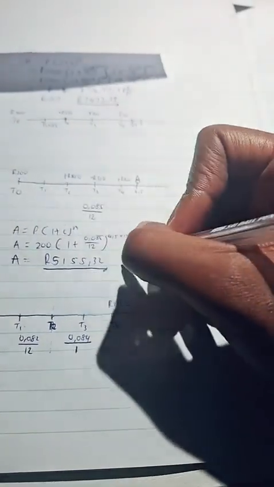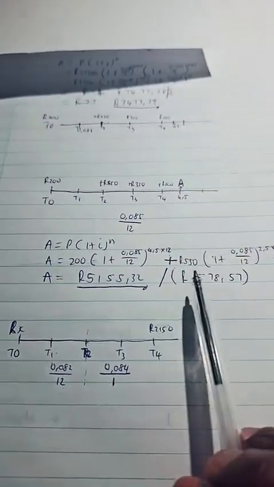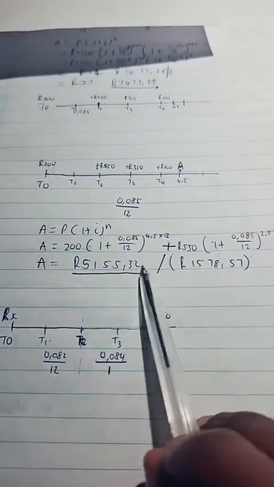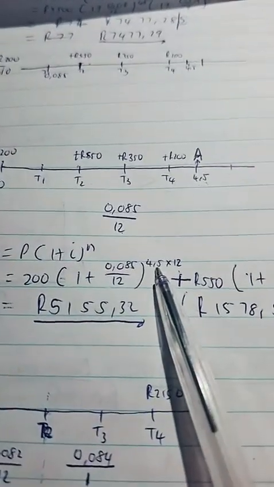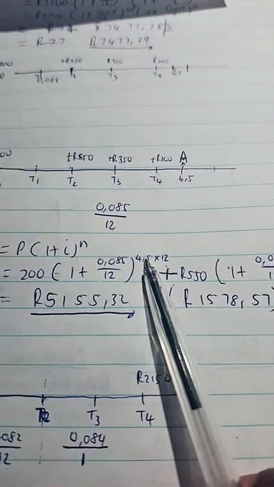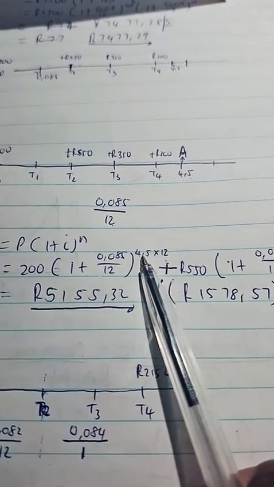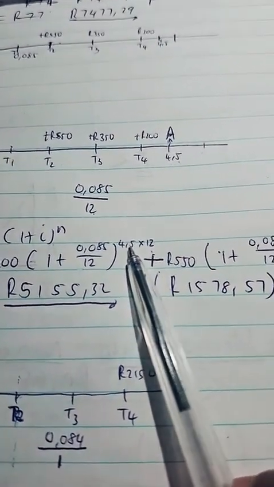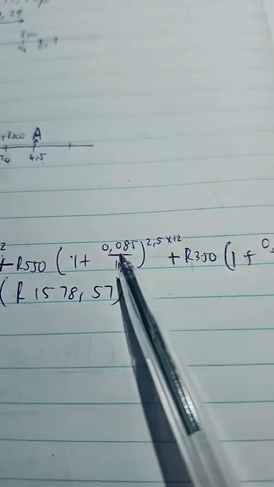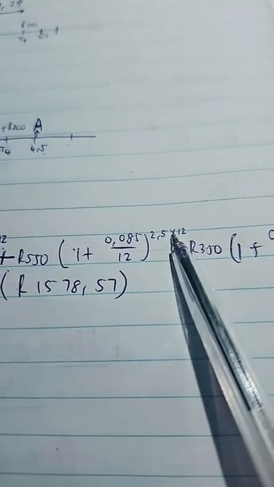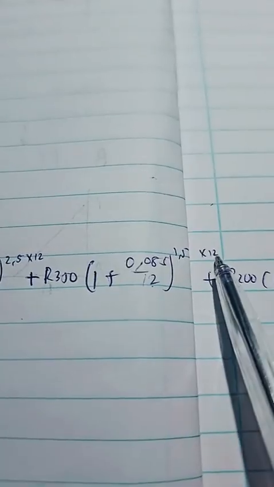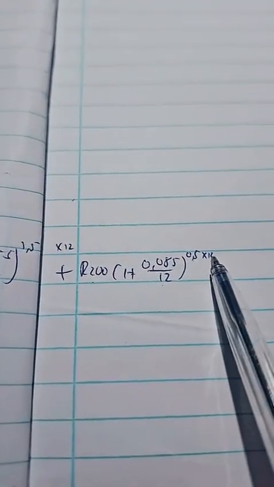Because these are two different answers. This answer and this answer are nowhere close. Remember, guys, it's not 45. It may have happened that, I don't know, maybe Samantha, is it possible that you may have said 45? This means this is 4,5 times 12. And it's 0.085, so it's 2,5 times 12 as well. That's 1,5 times 12, and that's 0.5 times 12.